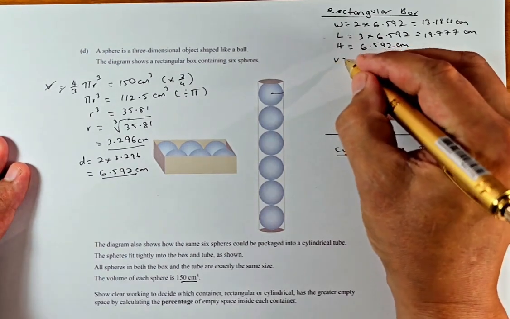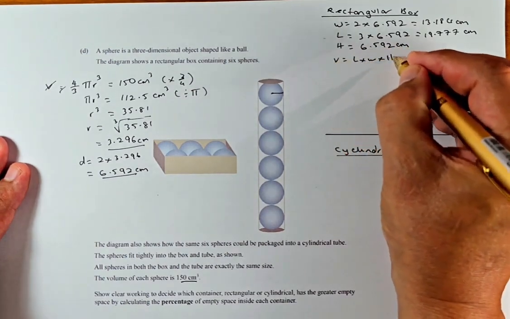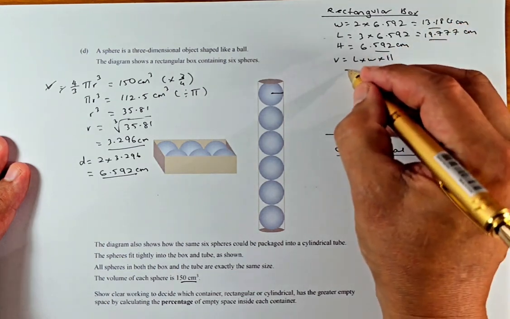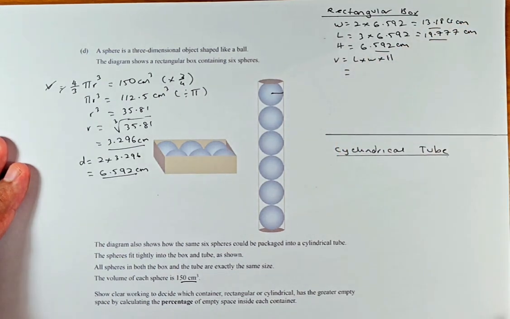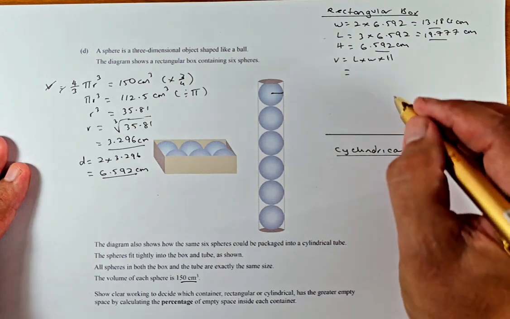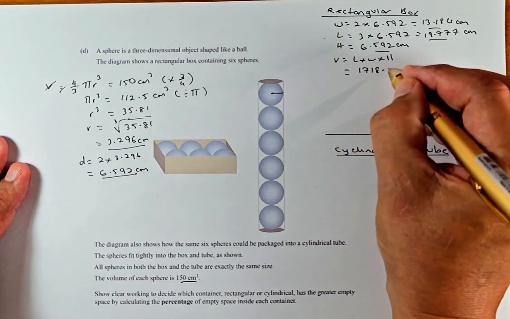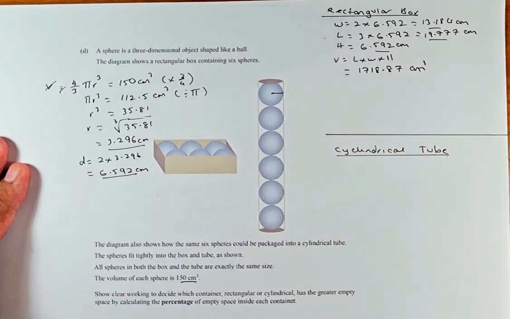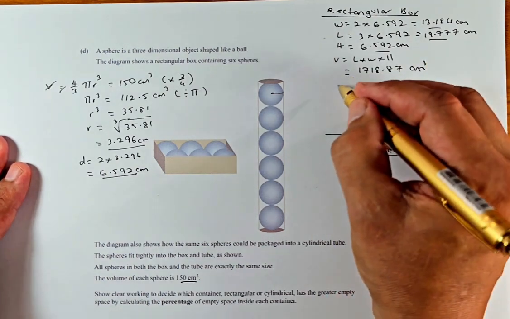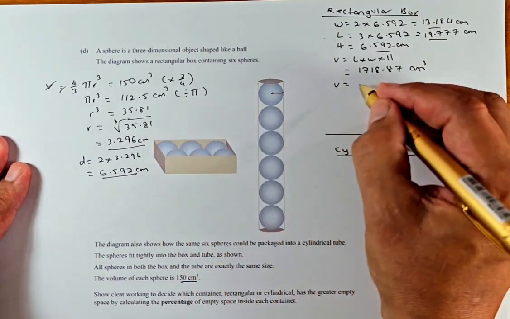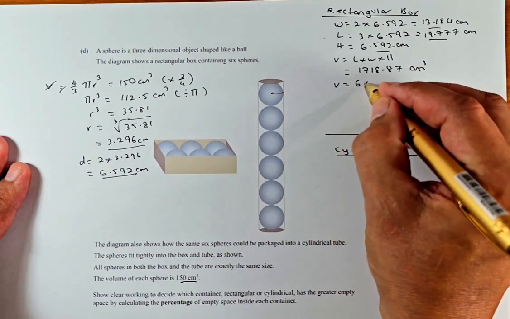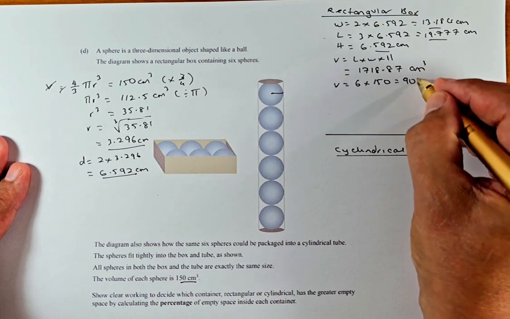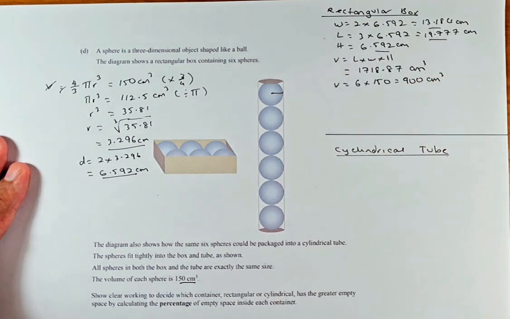So the volume is going to be length times width times height. We take these 3 numbers, multiply them together, and the answer, if I'm not wrong, is 1718.87 cm³. Because we need to calculate the volume of the spheres themselves, there are 6 spheres, each of them 150, so it's going to be 900 cm³. Yep, so I think I'm okay.